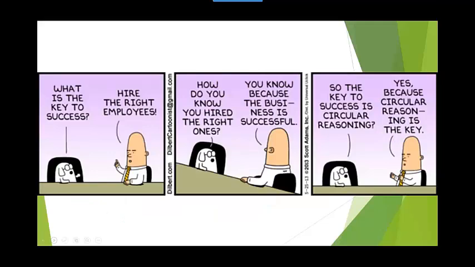So here's a Dilbert example. What is the key to success? It's to hire the right employees. And how do you know you hired the right employees? Because the business is successful. So the key to success is circular reasoning. Because the key to success is to hire the right employees, and they're right if you were successful. So there's an example of circular reasoning, which again, is very difficult to find for whatever reason.